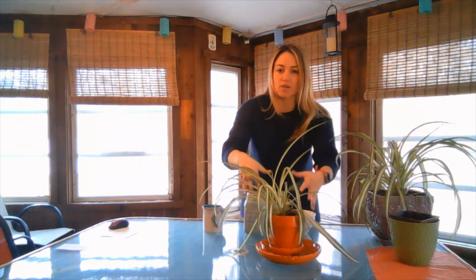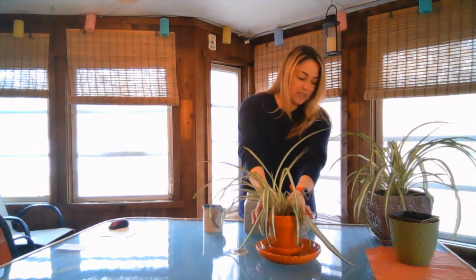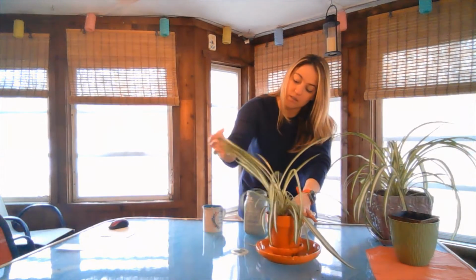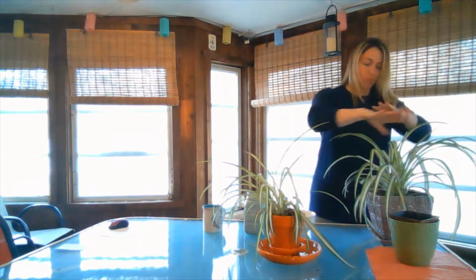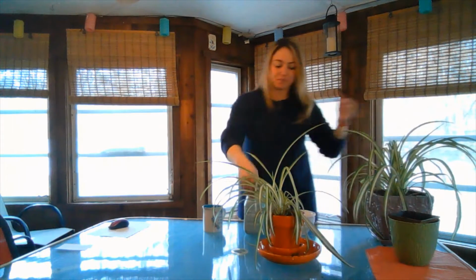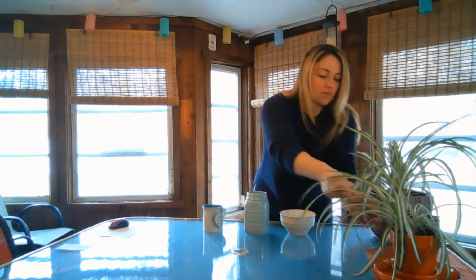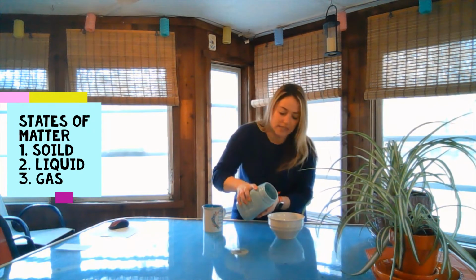Once it's absorbed the water and nutrients, it goes to the next part of the plant, which is the stem. And the stem is going to help transport the nutrients to the leaves. And then the leaves are going to be here to support and help change the oxygen and the air around the plants. Those are 3 basic parts of the plants. And then we have our 3 states of matter. We have the solid, we have the liquid.